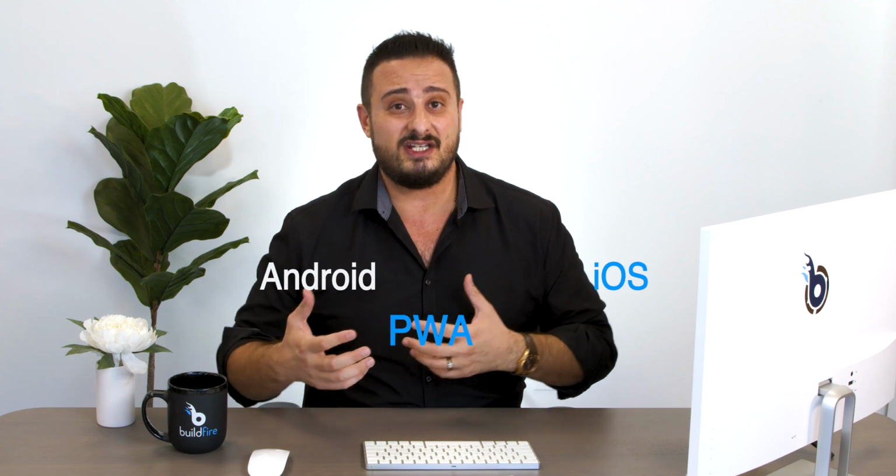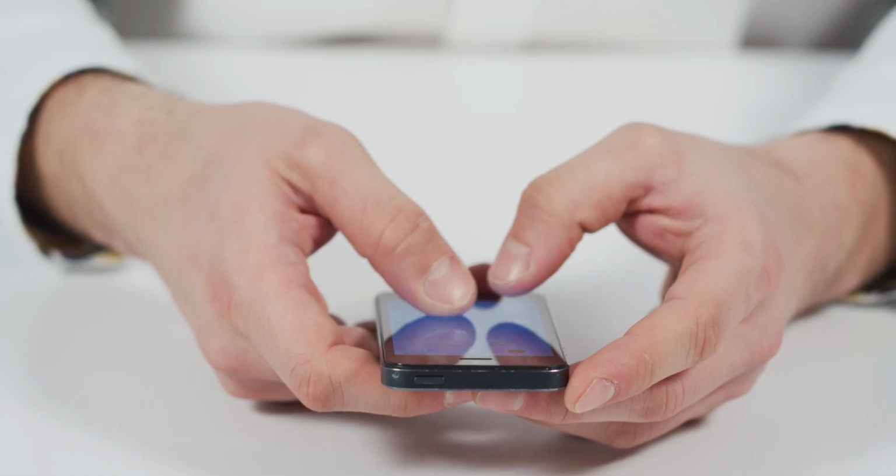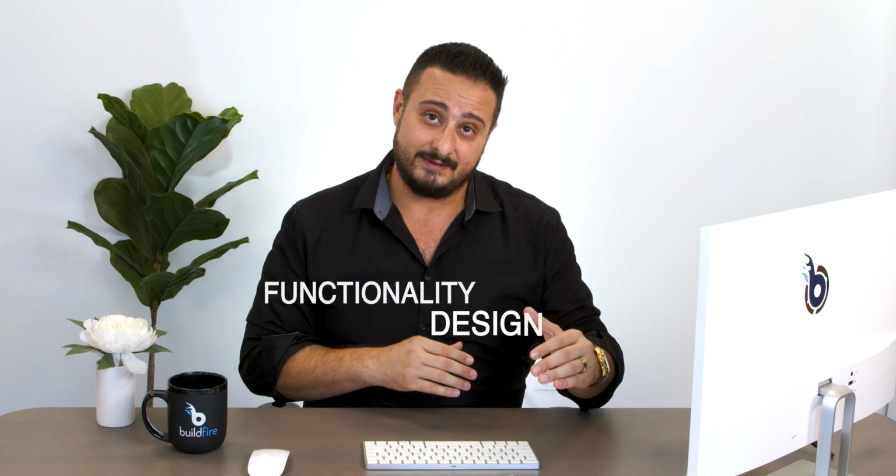The first thing you want to consider is which platforms you want your app to support. For example, iOS, Android, and maybe even PWA, which is the mobile-friendly web version of your app. You also need to consider the devices that your application is going to be on. Are they phones? Are they tablets, kiosks, desktops? Whatever it may be, you need to make sure that you consider that up front and all the variations in implementation from functionality to design.